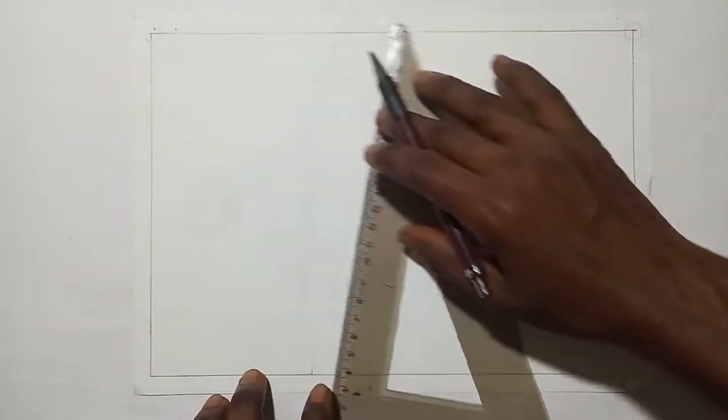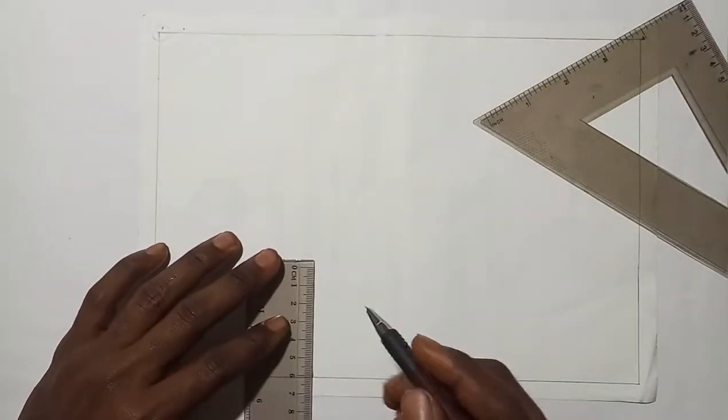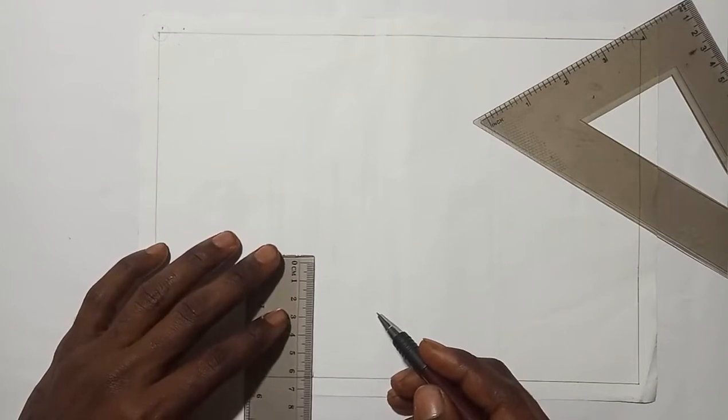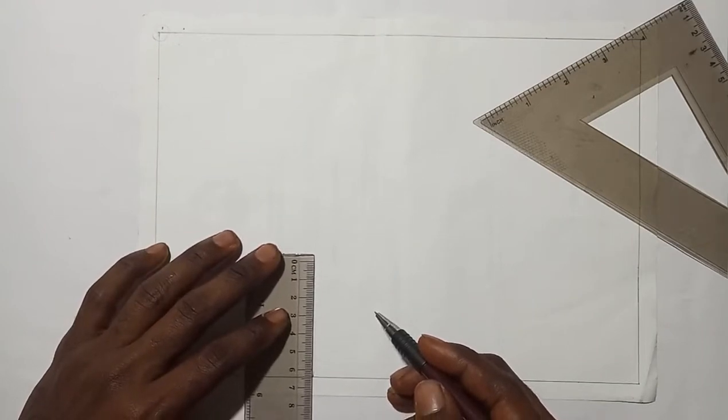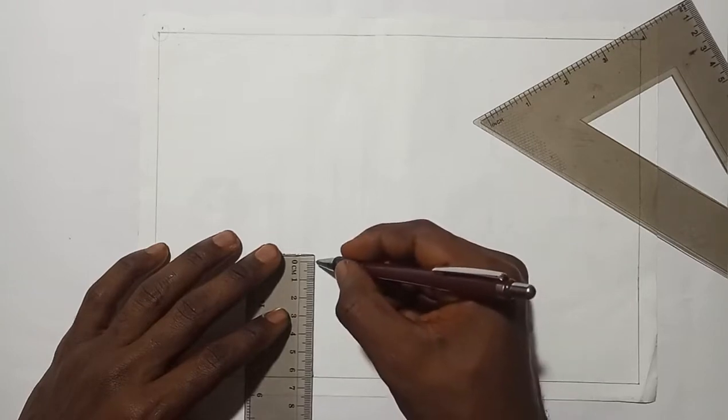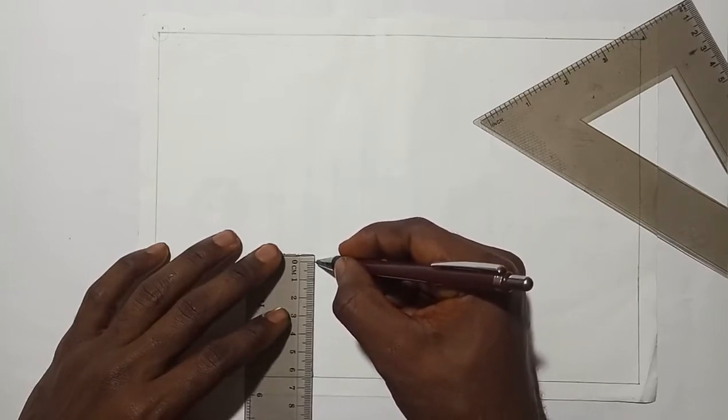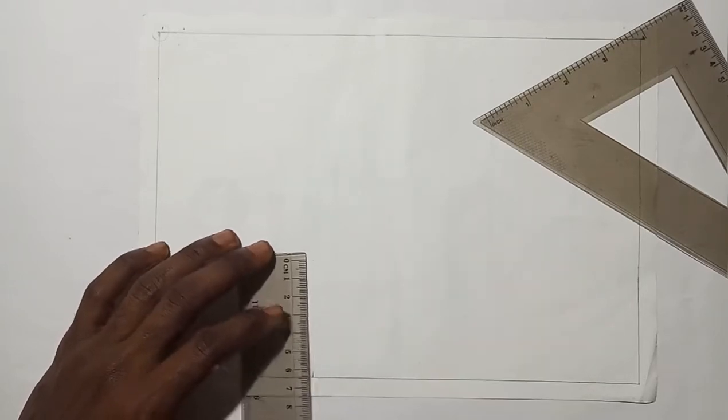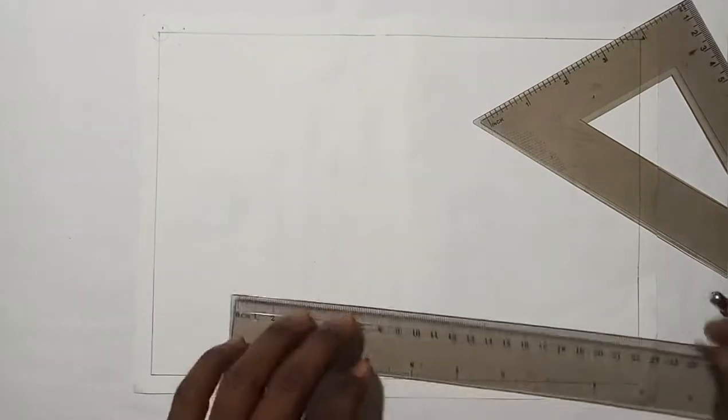Just make a fence line at first. Then measure 64 millimeters, which is 6.4 centimeters.